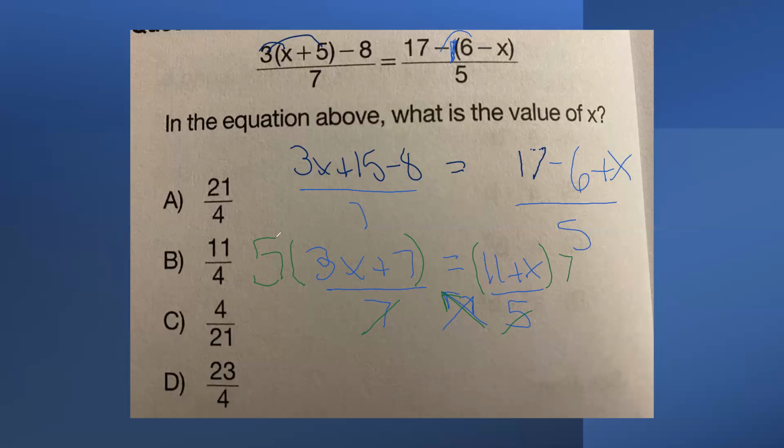So if I distribute again, that's going to be 15x plus 35, equal to 7 times 11 is 77 plus 7x. Let me take away the 7x from here, and let me take away the 35 from here, because I don't have a whole lot of room.